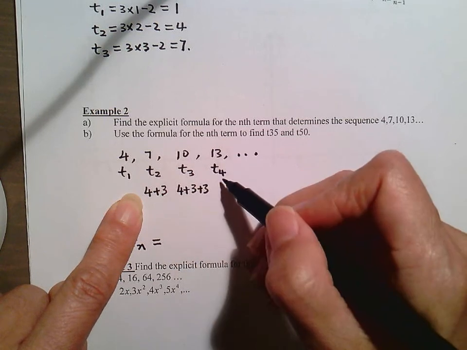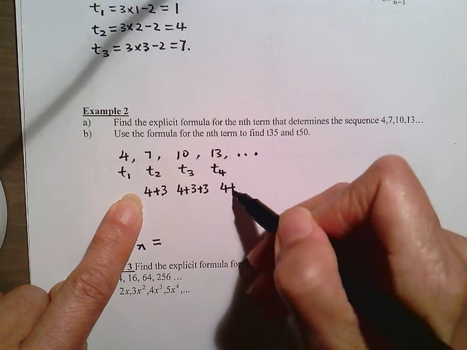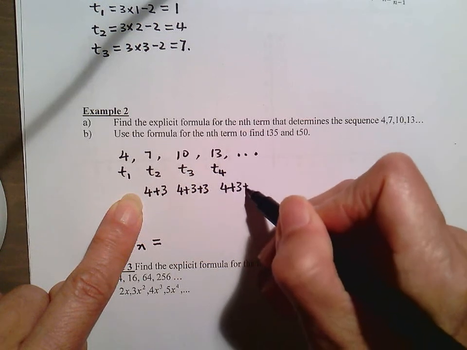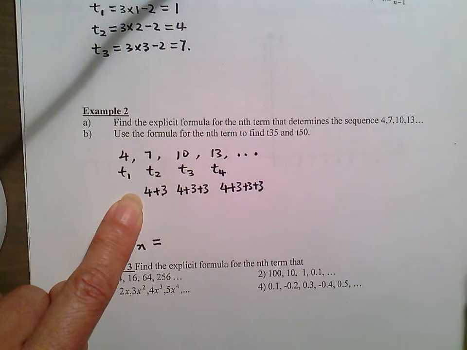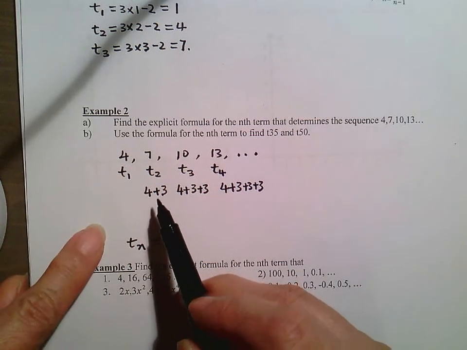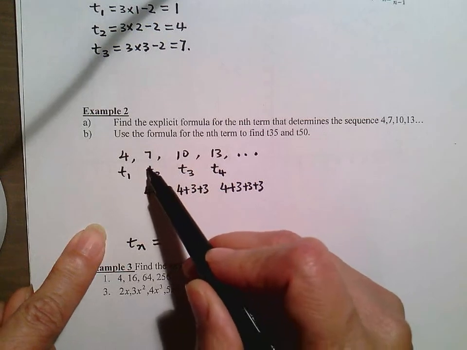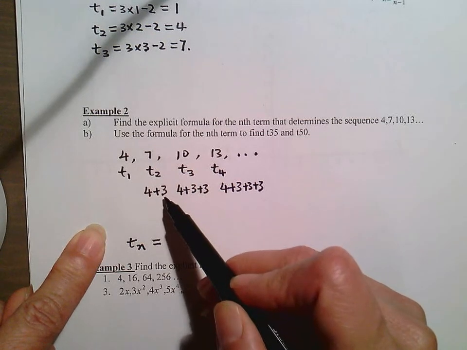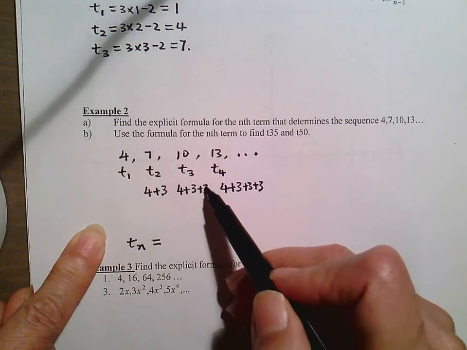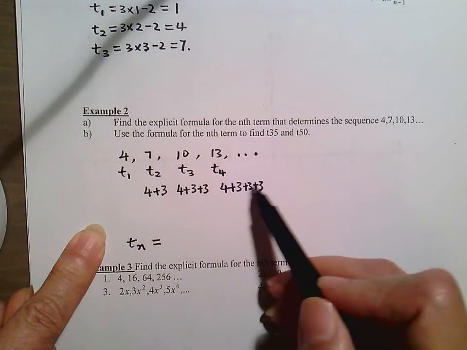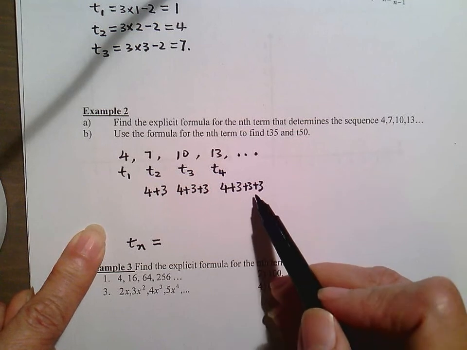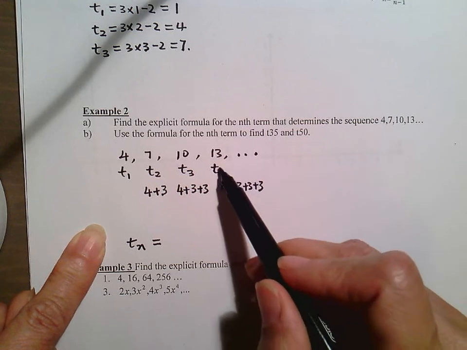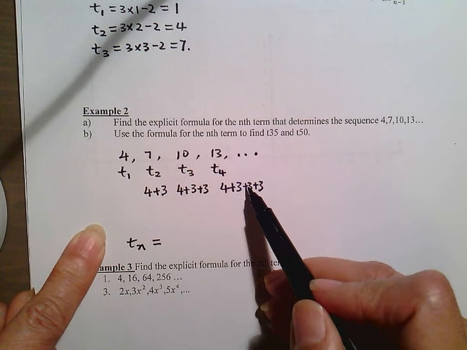threes. How about 13? You can see it's 4 plus how many threes? Plus 3 threes, right? Therefore, you can see that for the second term, you add 1 three. Third term, you add 2 threes. Fourth term, you add 3 threes. Therefore, how many threes you added is actually your term number minus 1.